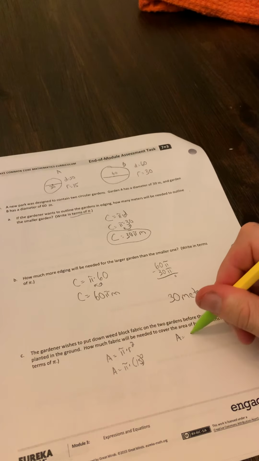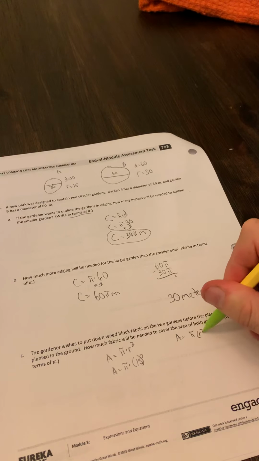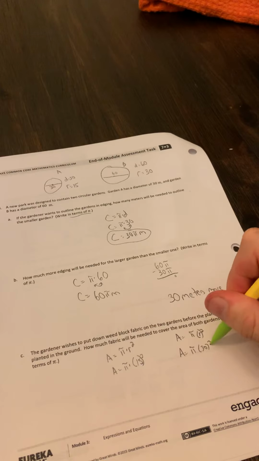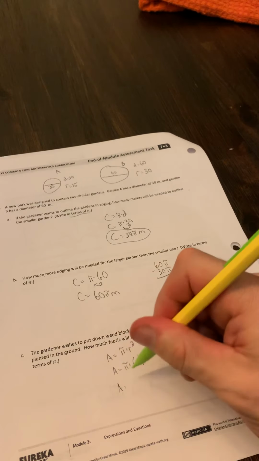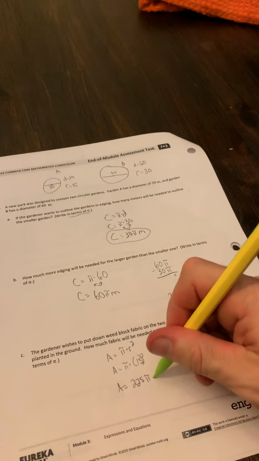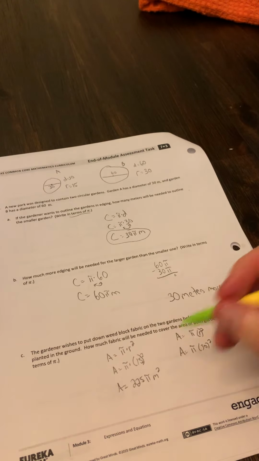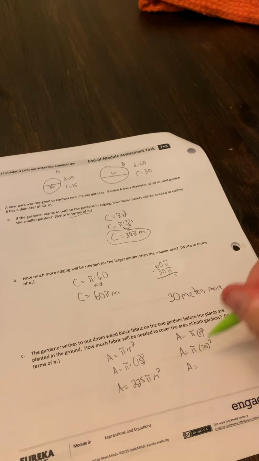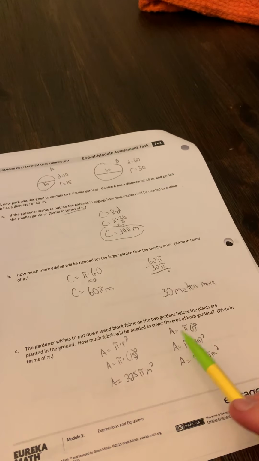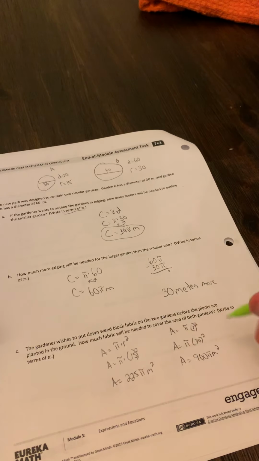The area of the bigger one is pi times r squared. Area equals pi times 30 squared. So now I've got area equals 225 pi meters squared. Again, it's area, so it's meters squared. 30 squared, I think it's gonna be 900, but let's make sure. Yep, give me 900 pi meters squared. Okay, so am I done? Well, not quite, because it wants how much fabric we'll need to cover both.